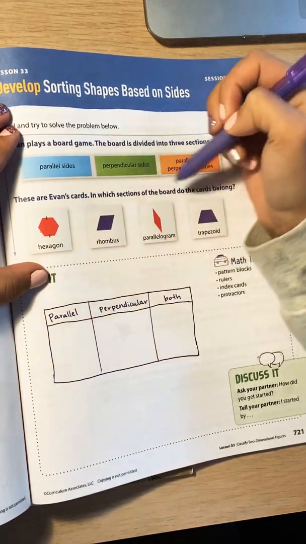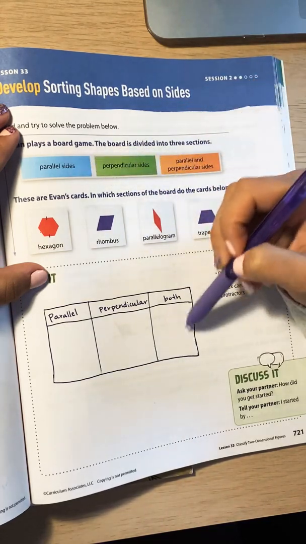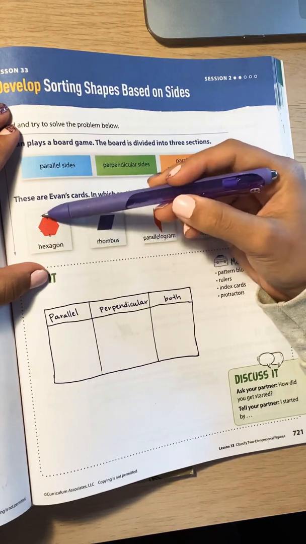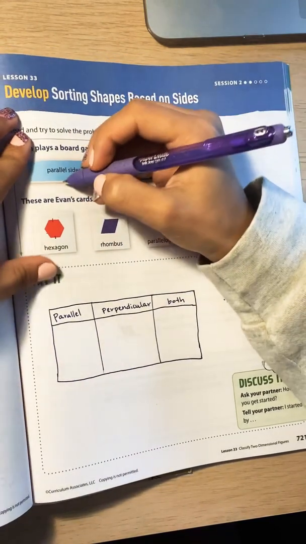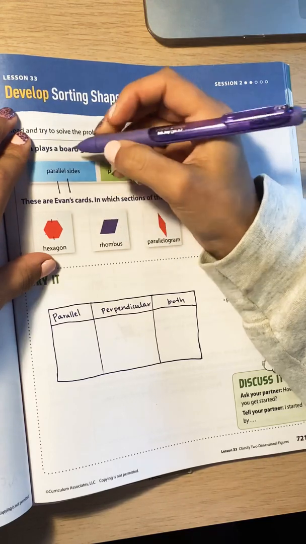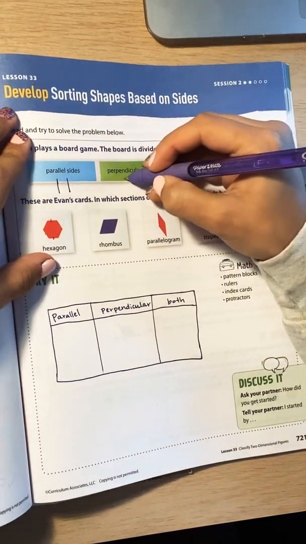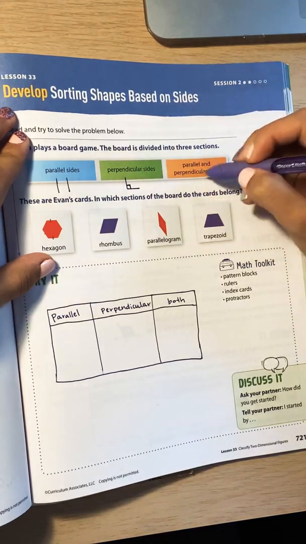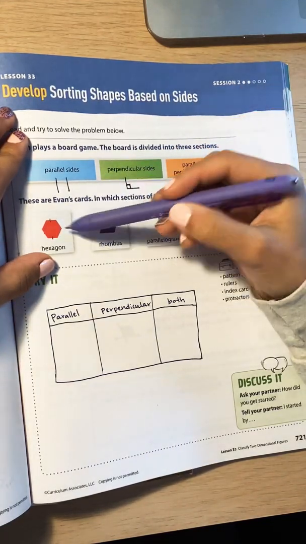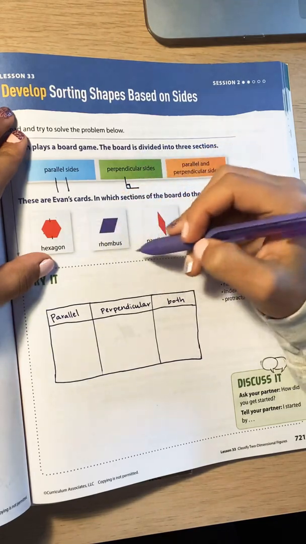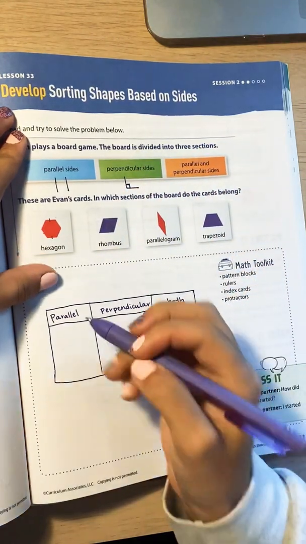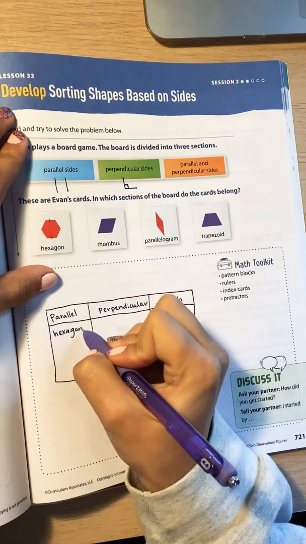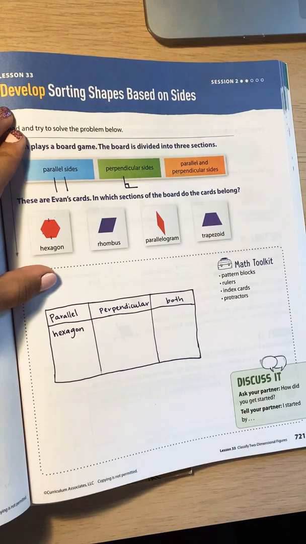Let me check if it has perpendicular, because if it has both, then it goes in this category, not just the parallel sides. I don't see any right angles. Remember, parallel sides are across from each other at the same distance. They will never meet. Perpendicular sides make a right angle. Okay, and then if it has both. So I don't see any right angles in there, so it does not have any perpendicular sides, so it doesn't go here or here. It only has parallel, so hexagon goes in the parallel side category.